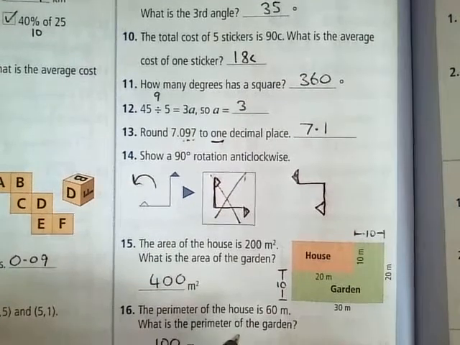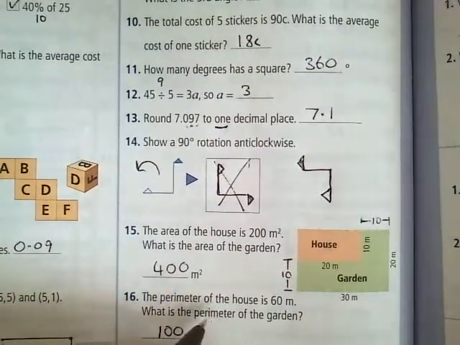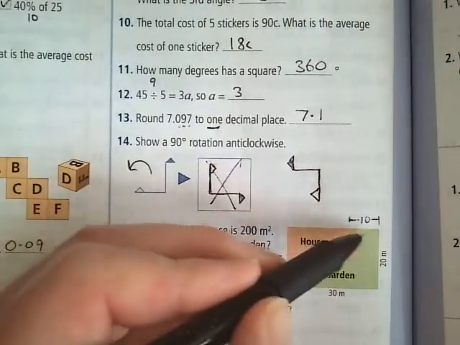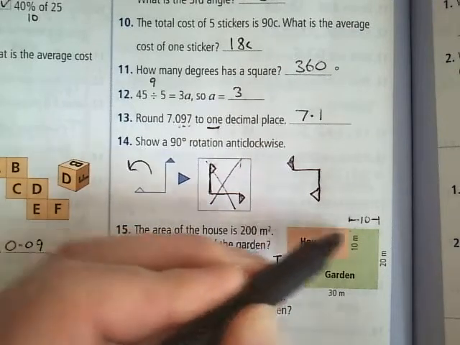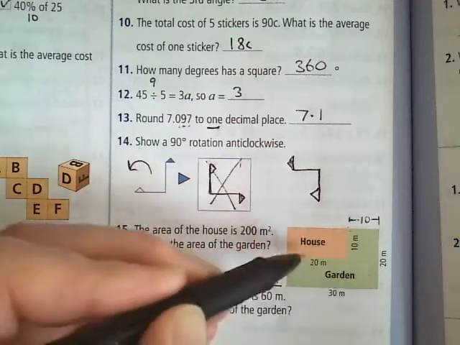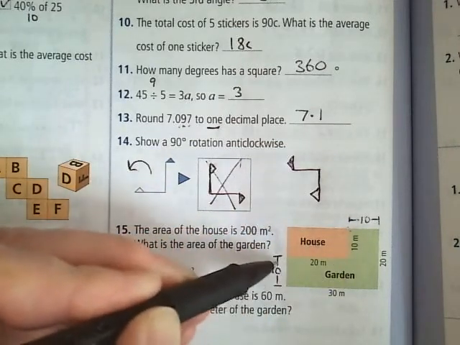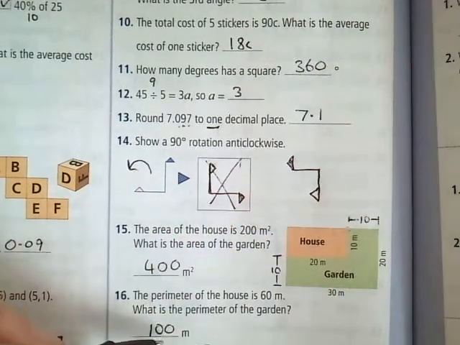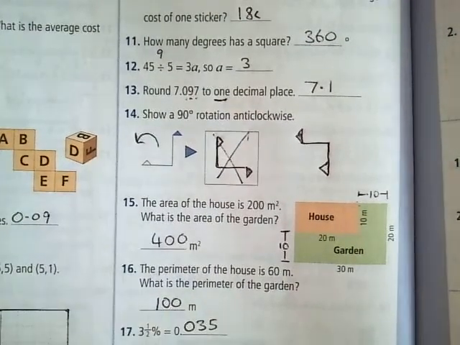And question 16, the perimeter of the house is 60 meters. What's the perimeter of the garden? So you have to fill in the details here, the extra bits of information that you aren't given. You aren't told that, for instance, but you're told that's 30 and that's 20, so this is 10. And the whole height of it is 20, and that's 10. So then that's also 10. So you just add up 10, 20, 10, 10, 20, and 30. And your answer is 100. 100 meters for the perimeter.